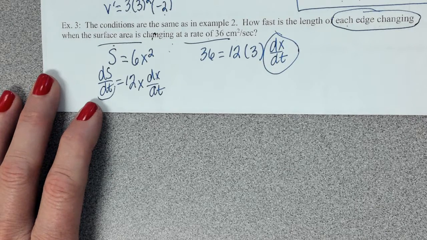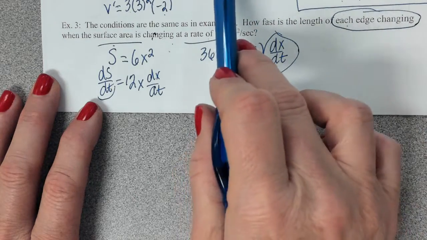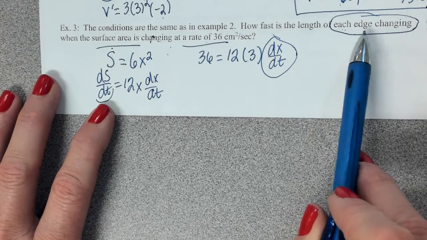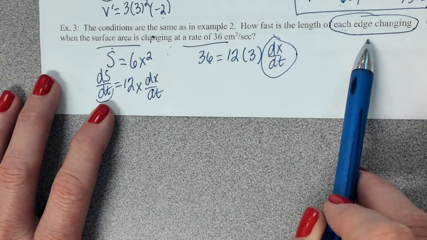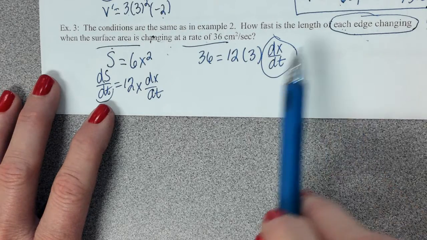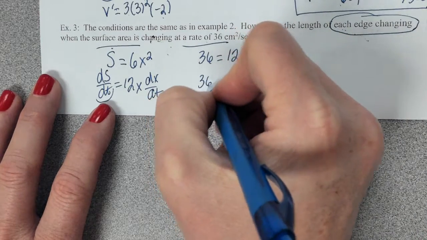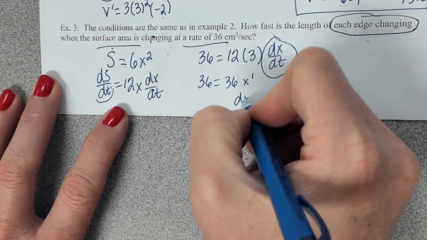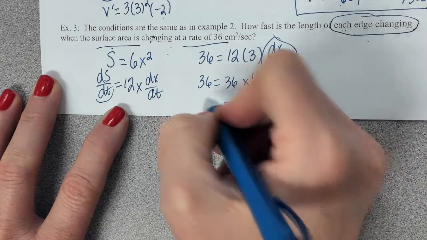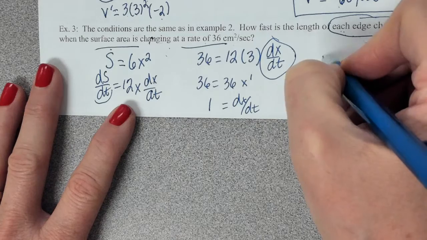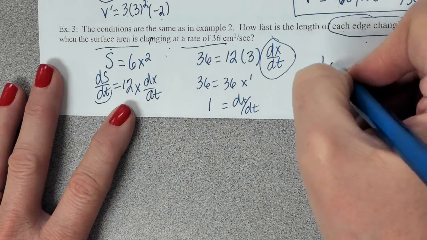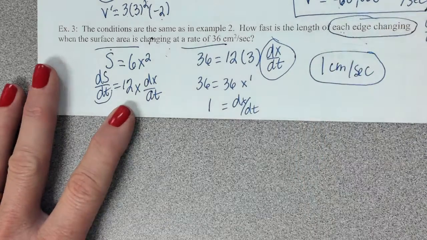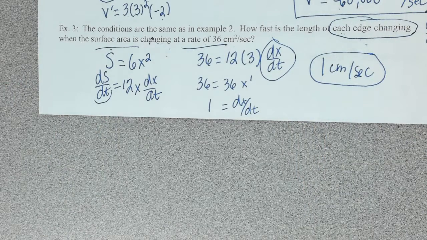Everybody see why? We're not using the condition that the edge is decreasing at a rate of 2, because that's what it's asking us to find. So what are we going to get? Yep. dx dt, or x prime, is just going to be 1. So 1 centimeter per second. Okay, any questions?